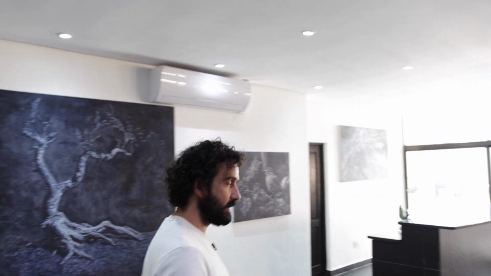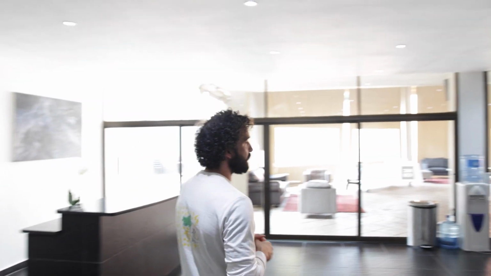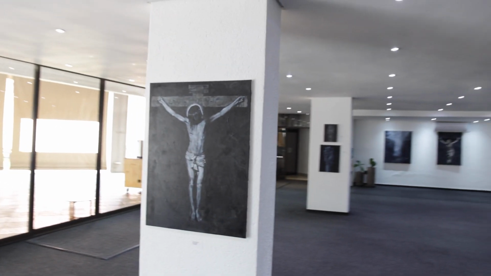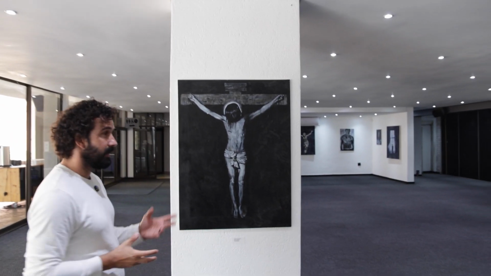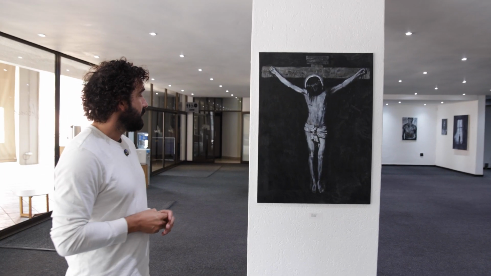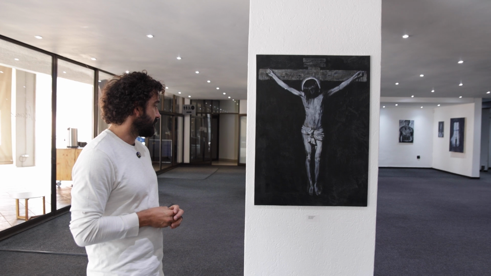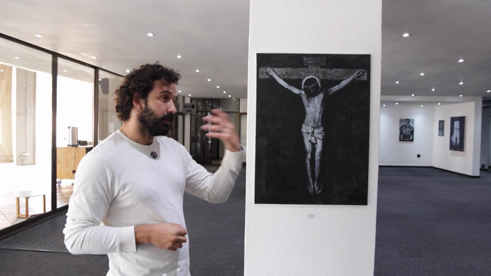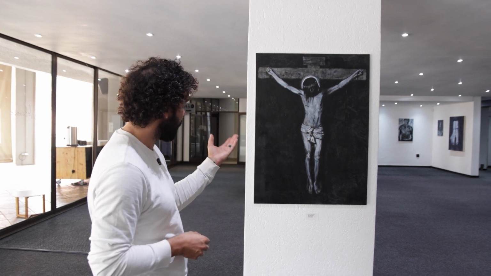Okay, now we're going to move on to the pillars. So on each pillar, I have a different painting or set of paintings. And again, this is a historic image. One of my favorite painters is a Spanish painter, Diego Velázquez. And this is my version of his painting, Christ Crucified.